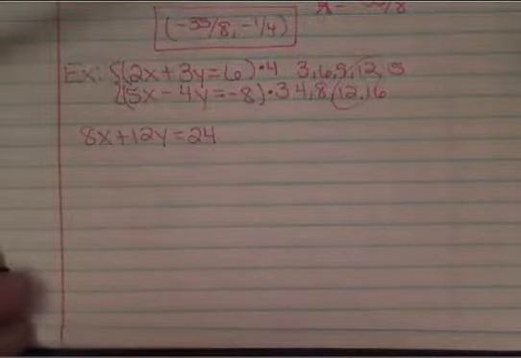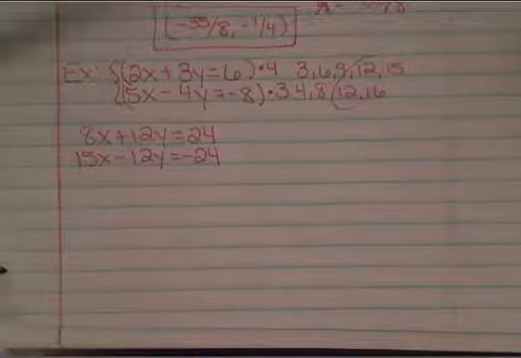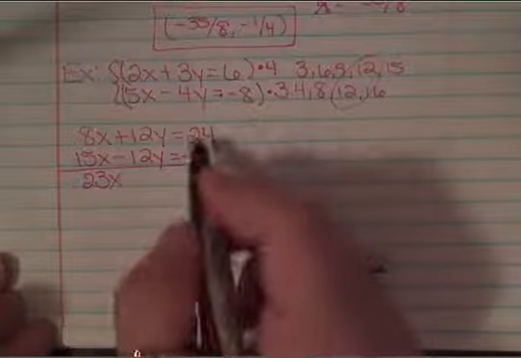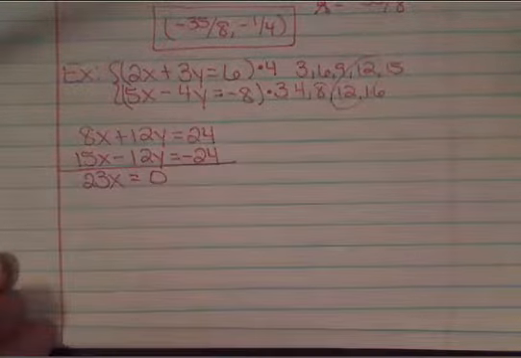Our second equation times 3 will give us 15x minus 12y equals a negative 24. So now we're going to add. So it gives us 23x. Our y's cancel, which is what we wanted. And then 24 minus 24 is going to give us 0. X is then going to be 0.